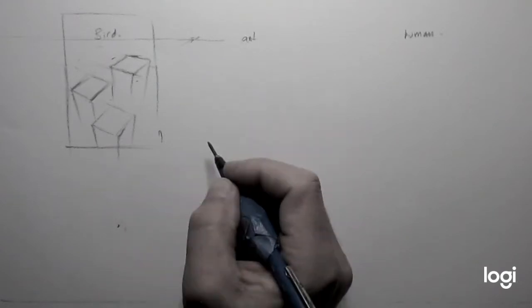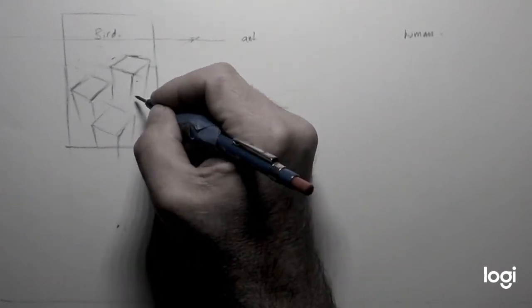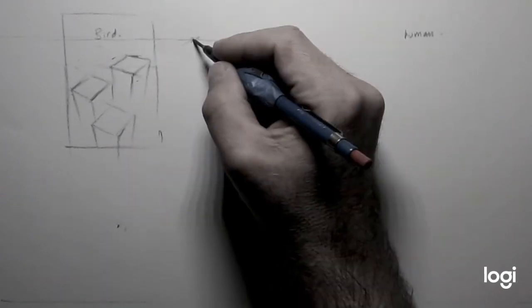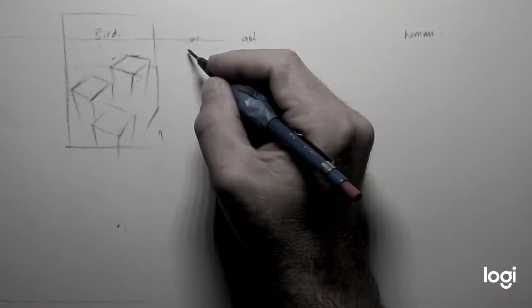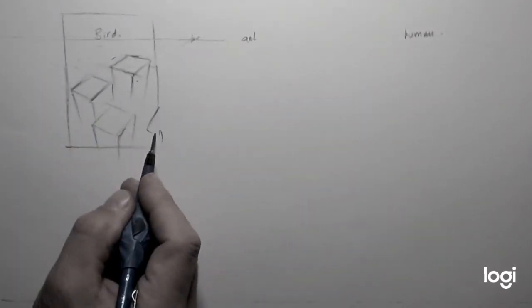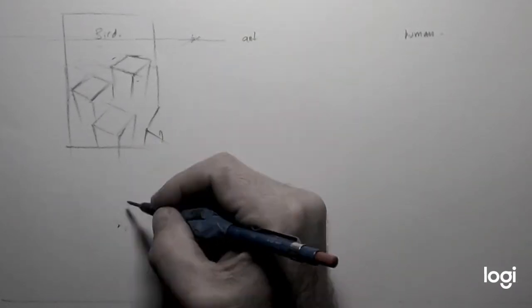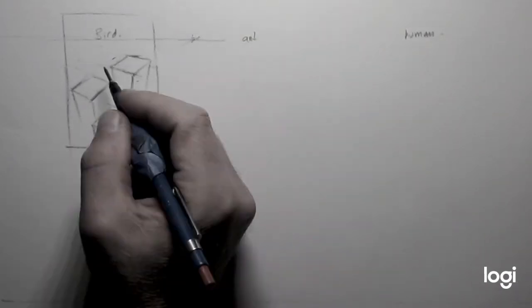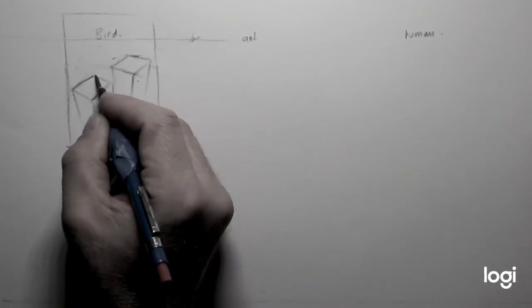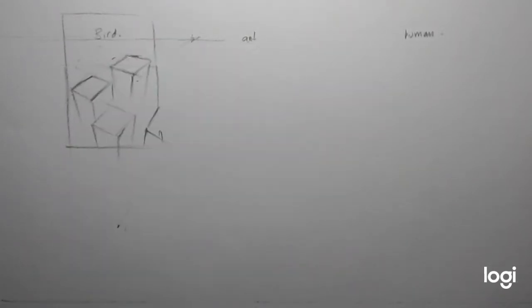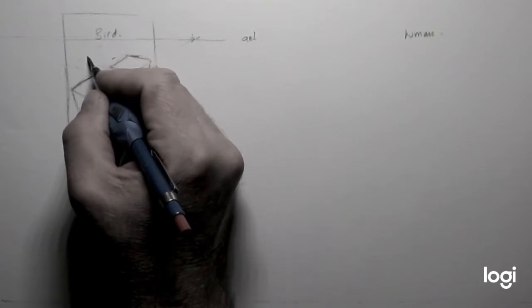And because I have the point here and I'm using this to get these lines, this is technically three-point perspective. Okay, so an environment as seen from a bird type point of view, seen from way, way, way above.